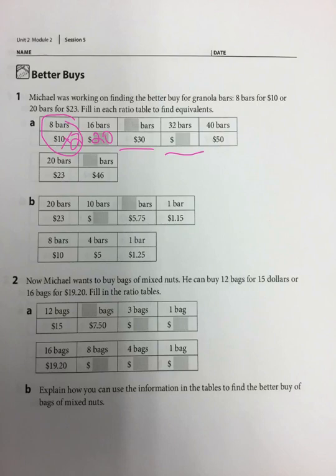By now you probably should have noticed a pattern. So if I were to buy $30 worth of bars, that would be $10, $20, $30 worth of bars. So I would have to multiply 8 times 3. I know my quick facts, so I know 8 times 3 would be 24. So 24 bars would get me $30.